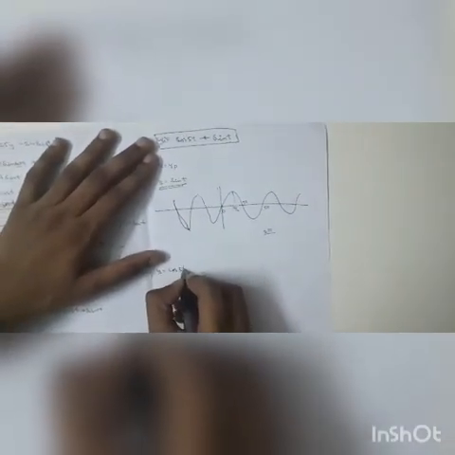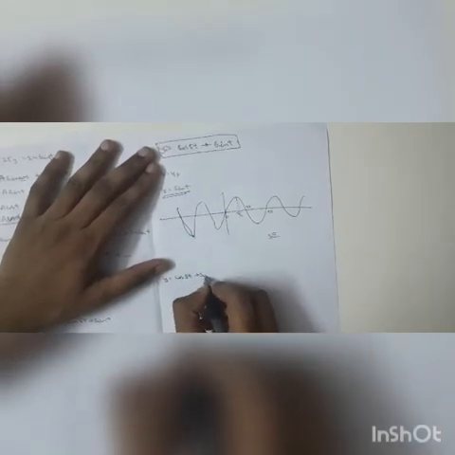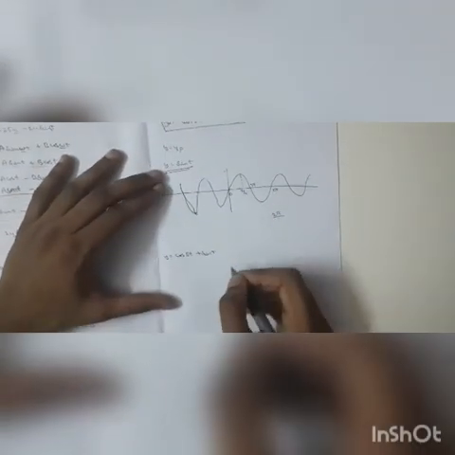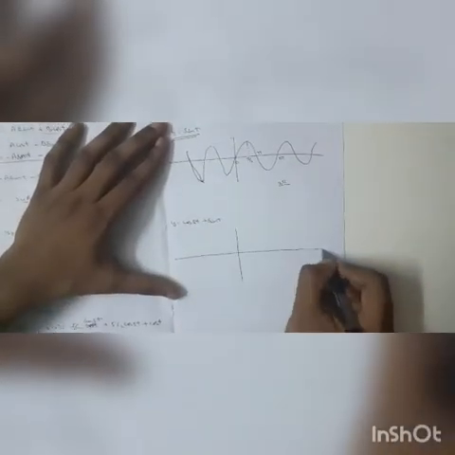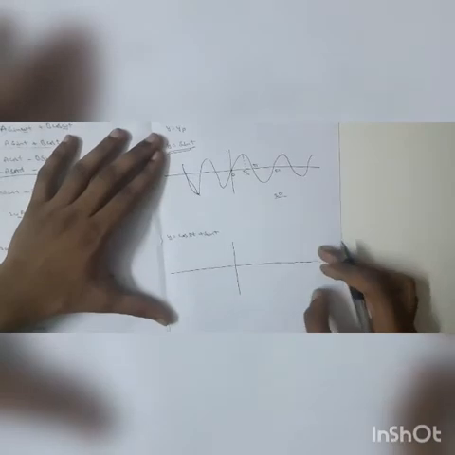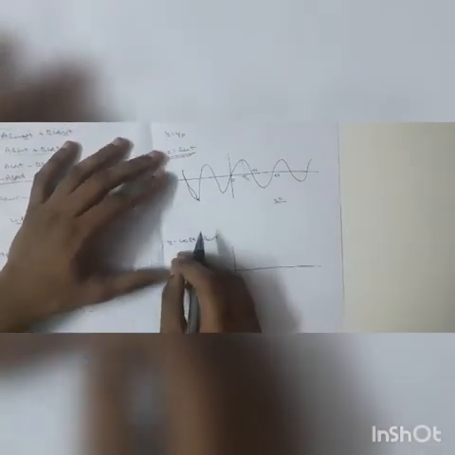So let me sketch the graph of the solution y is equal to cos 5t plus sin t. This will last, it won't contract.